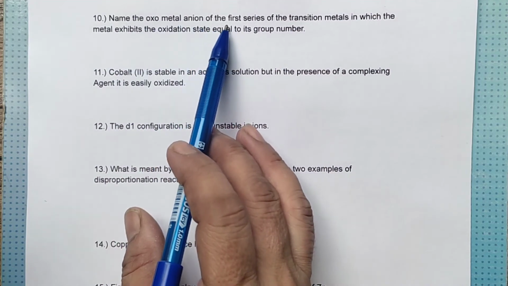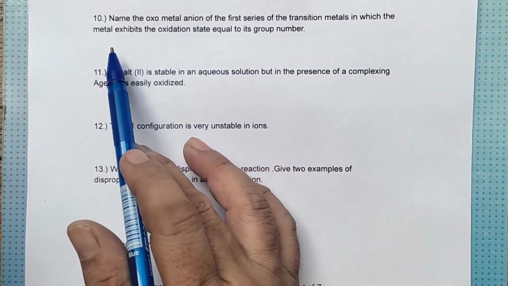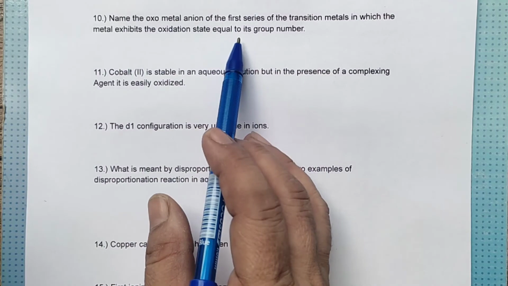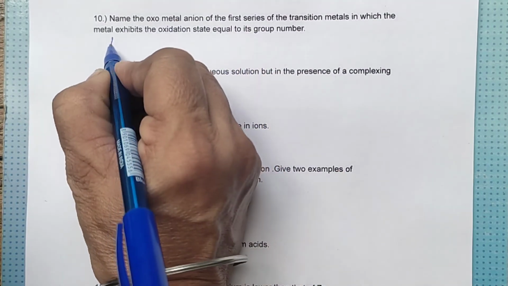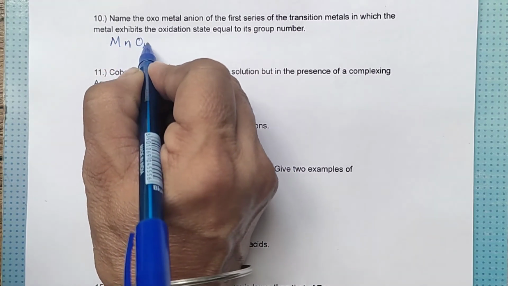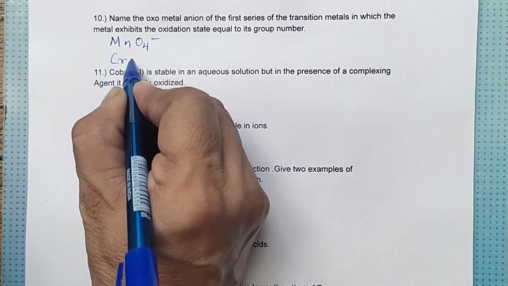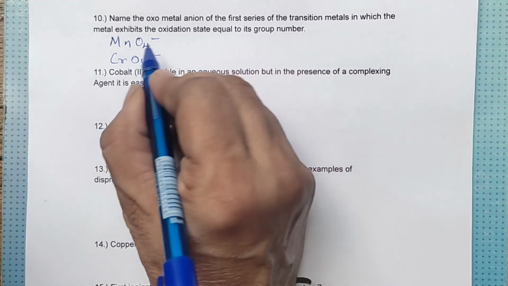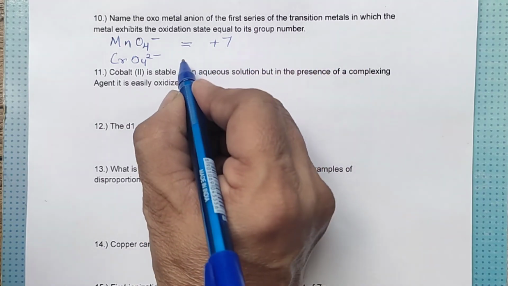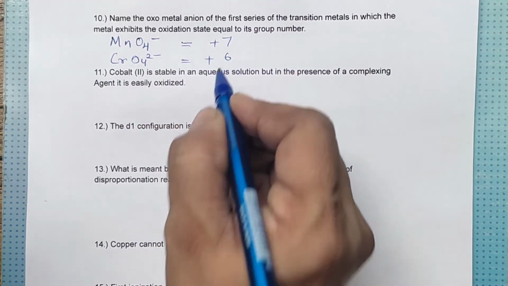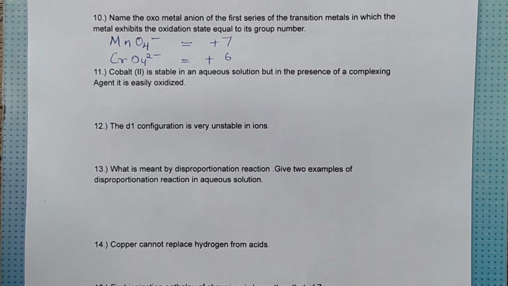Name the oxometal anion in the first transition series in which the metal exhibits an oxidation state equal to its group number. In this you will write two examples, MnO4- and CrO4 2-, wherein Mn has +7, which is equal to the group number, and Cr has +6. Clear? Next, cobalt 2+ is stable in aqueous solution, but in the presence of a complexing agent it is easily oxidized.